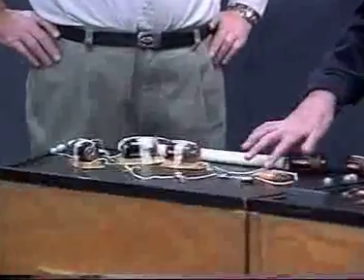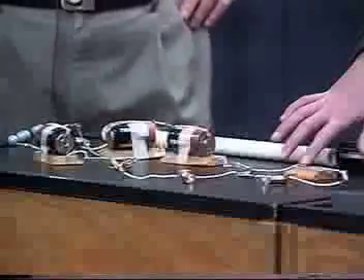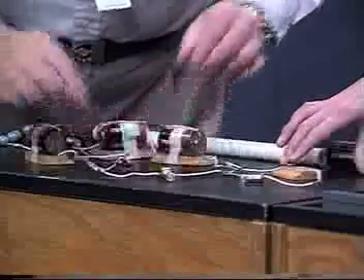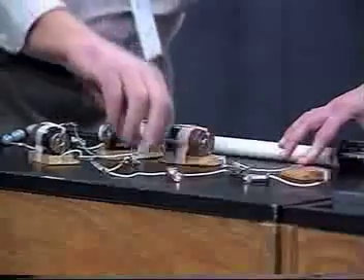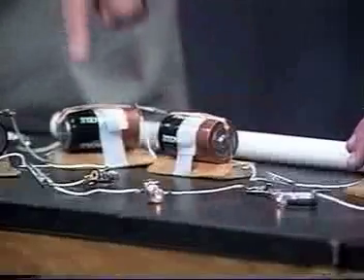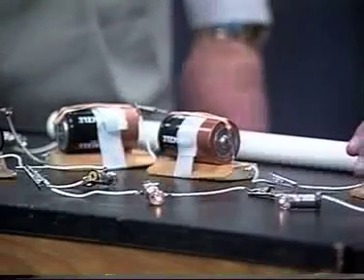Think that's good? All right. Try it. That one doesn't have a light. This one's lit. It's just not very bright. Okay. If you look at it real close, you can see it glowing just a wee little bit.